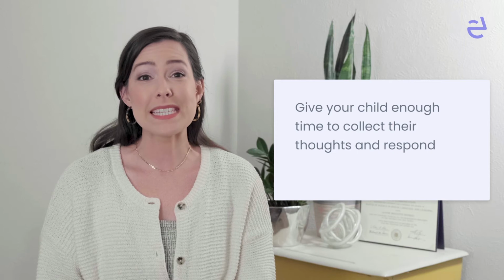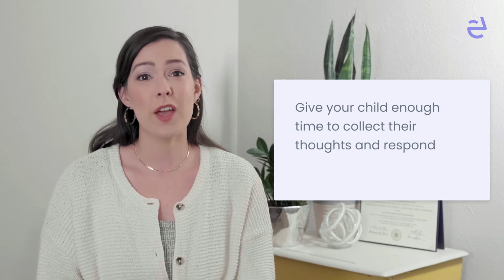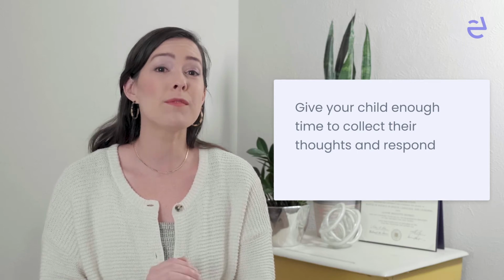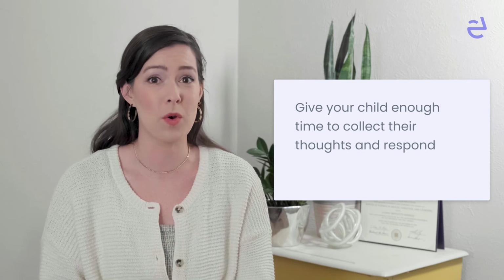When it comes to setting up these moments, the most important part is to simply wait. If your child hasn't responded after a few seconds, it can be tempting to rush in and start modeling what your child should have said. Resist this urge. Silence in these moments is key. You must give your child the opportunity to reflect and verbalize before doing it for them.